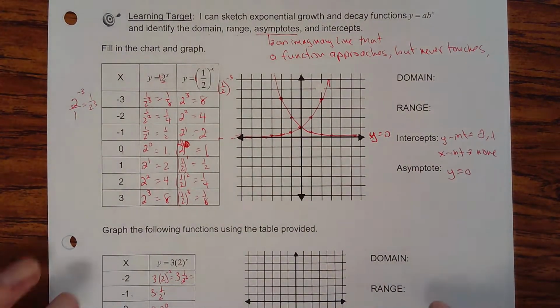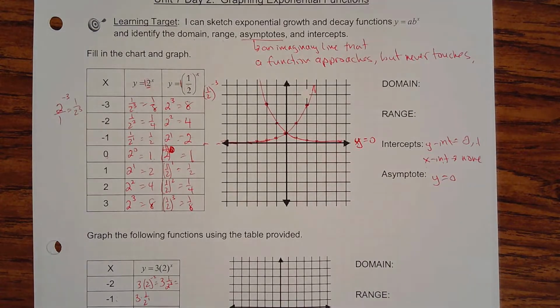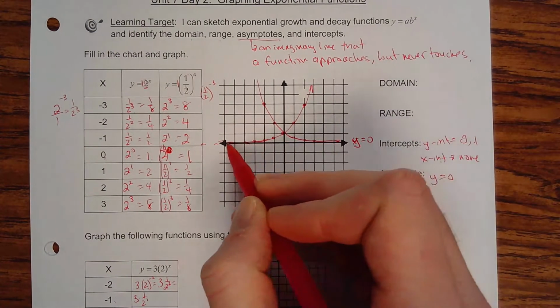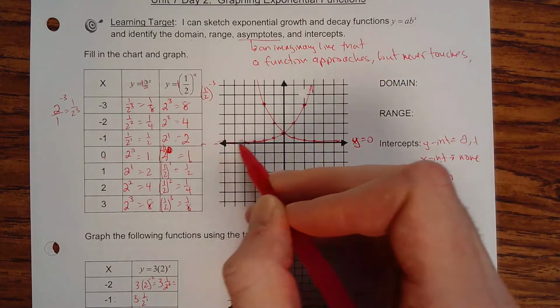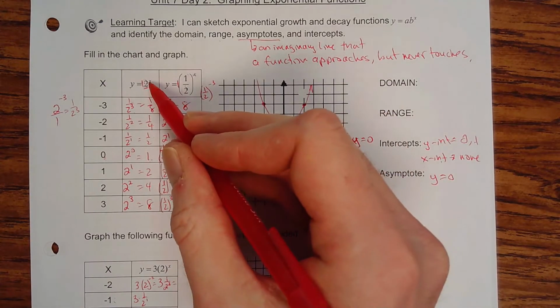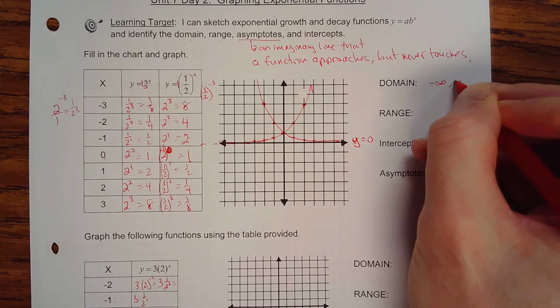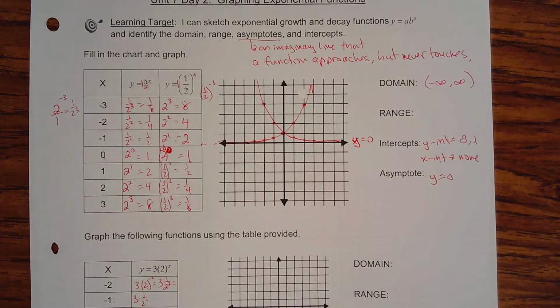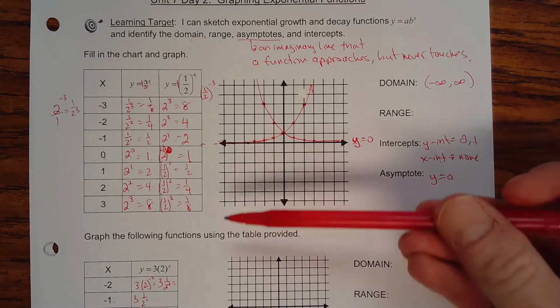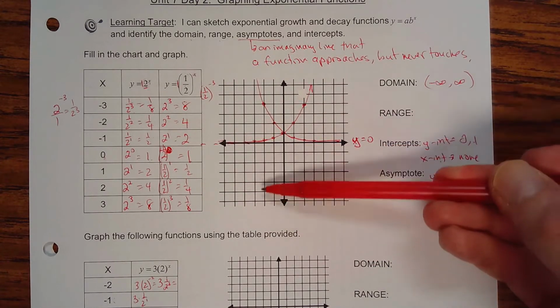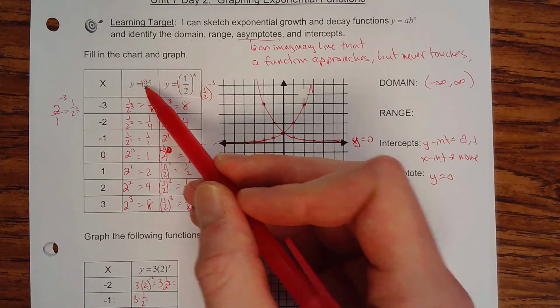Now for both of these, let's do the domain first. The first one goes right forever, goes left forever. I can plug anything in I want for x. I can take 2 to any power I want. So this is going to be negative infinity to infinity. The range, up and down, I never have any negative values, because both these bases are positive.